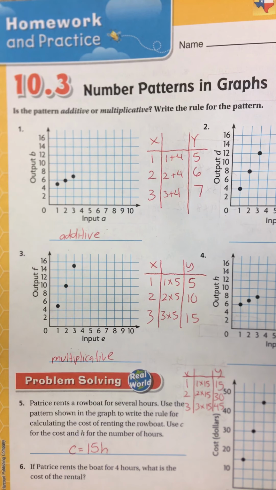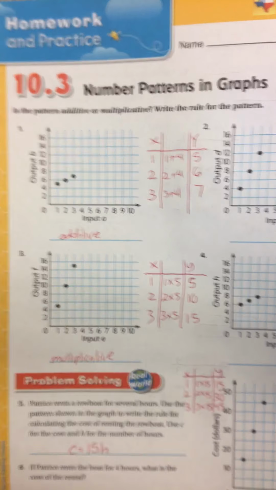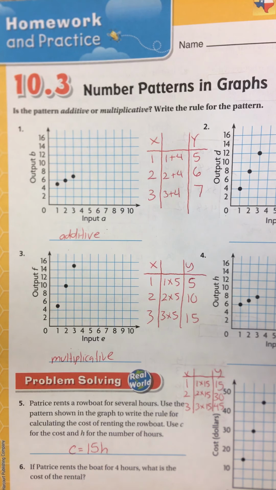Hi, and welcome to another night of homework. Tonight we will be doing number patterns in graphs.